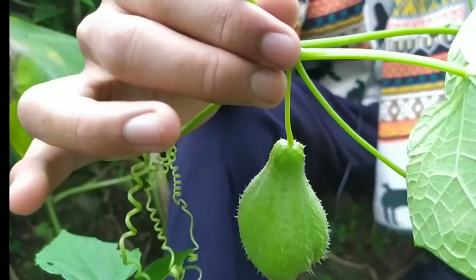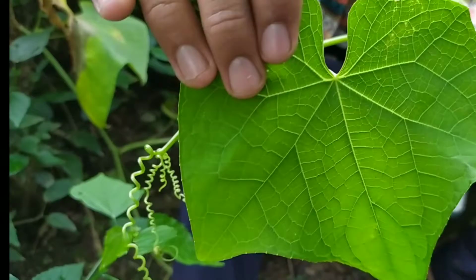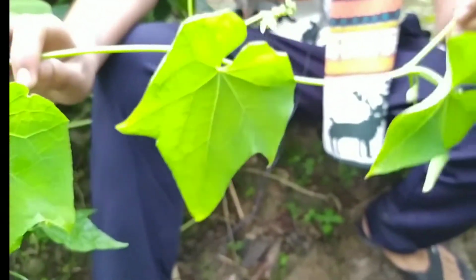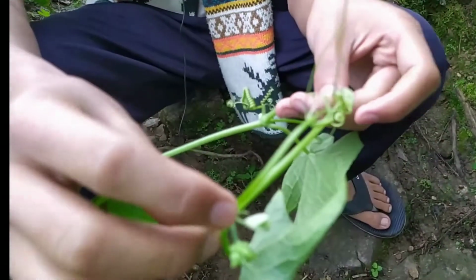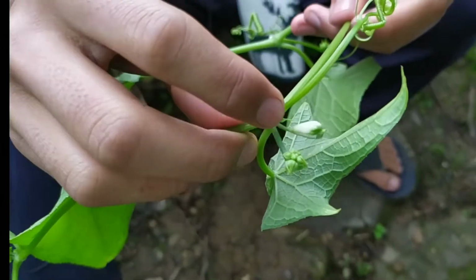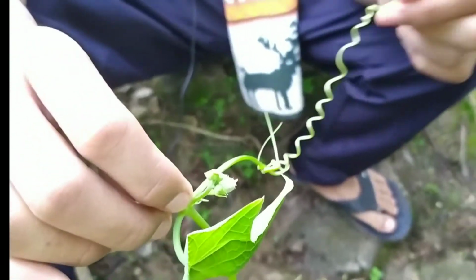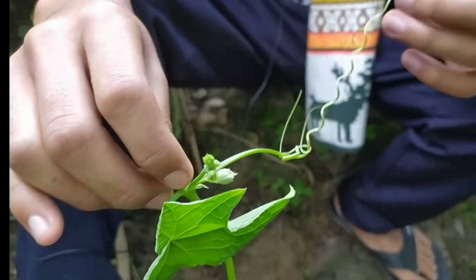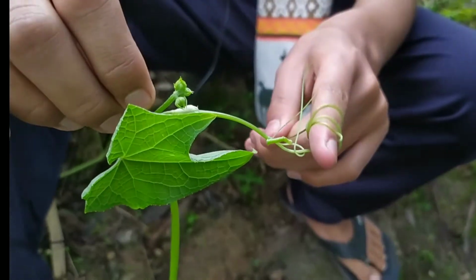Friends, as you all can see, this is the developing fruit, this is the flower, these are the leaves, and you can see it is heart shaped. These are the young branches of this chayote plant, and you can see over here this is too young, this is just developing after being fertilized. You can see these are the climbing vines. When they touch something, they coil around it just like this, giving support and strength to the plant.